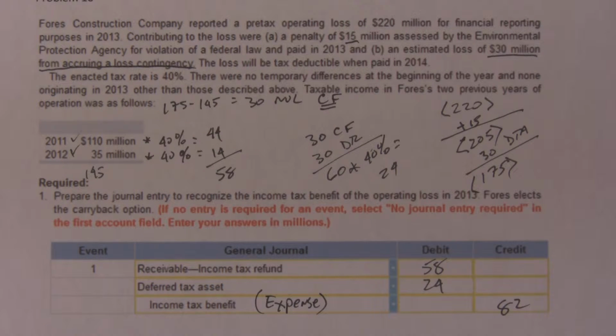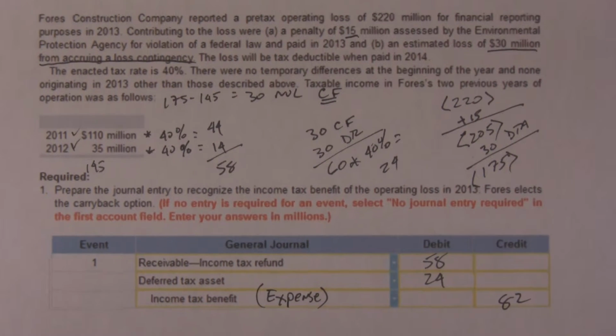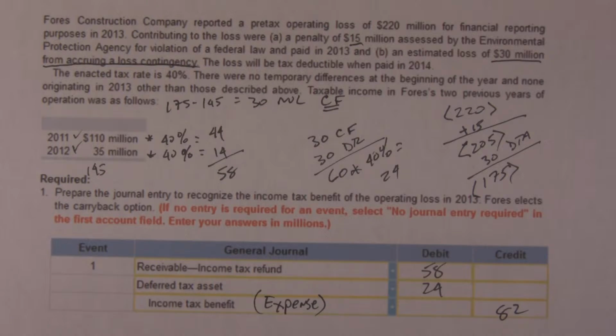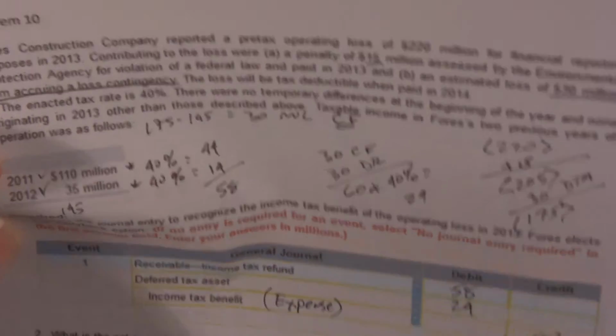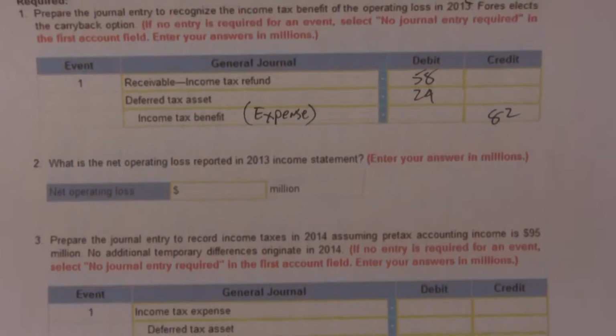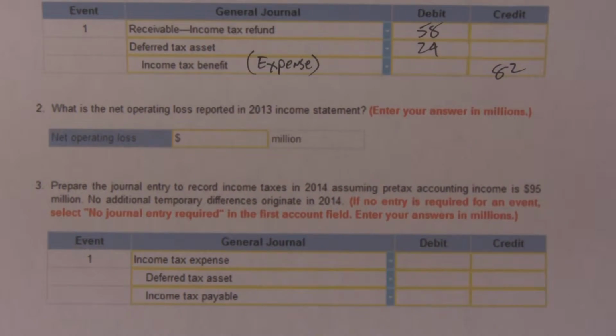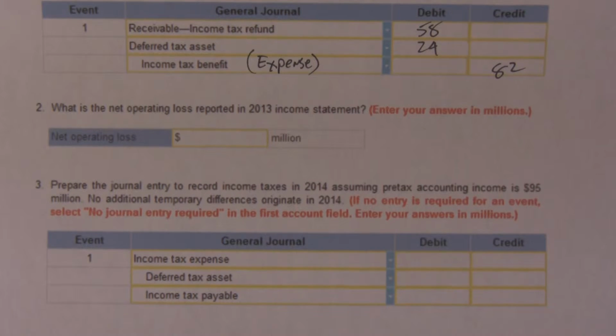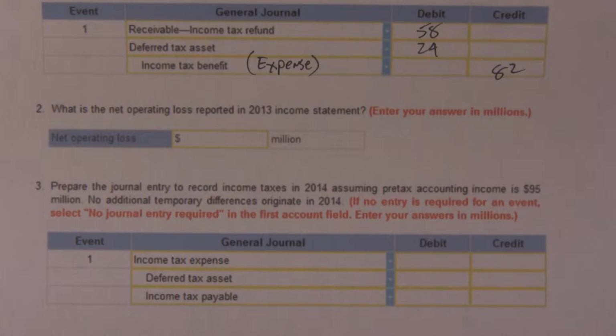The next thing it asks us is what is their net operating loss total, okay? So let's figure that out. That's the middle piece and the bottom piece. So what is their net operating loss reported in 2013?